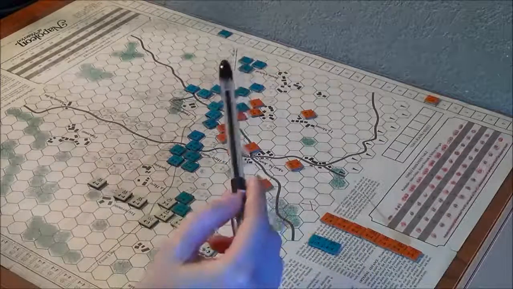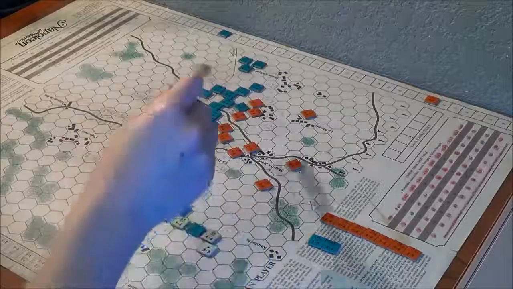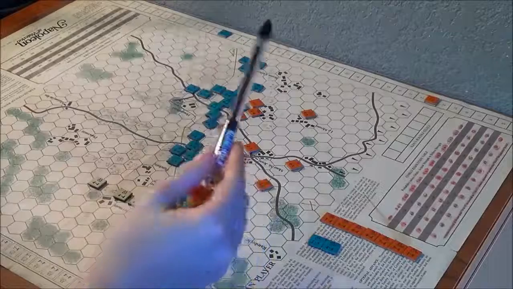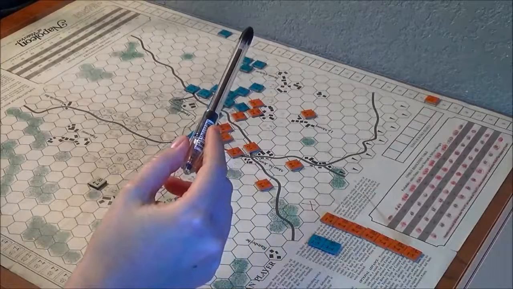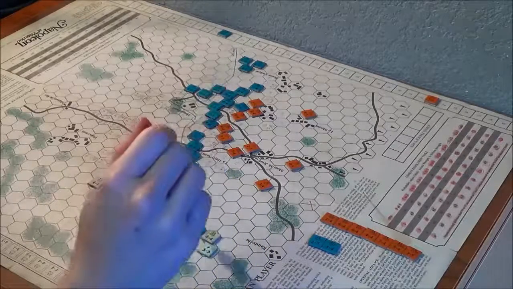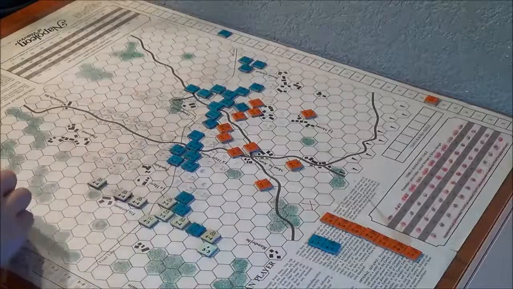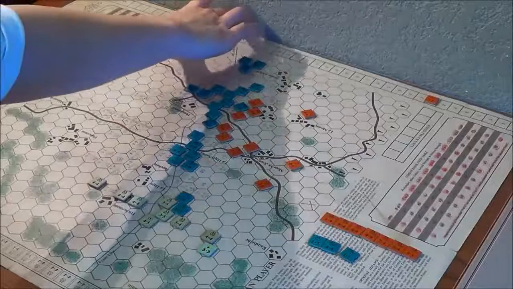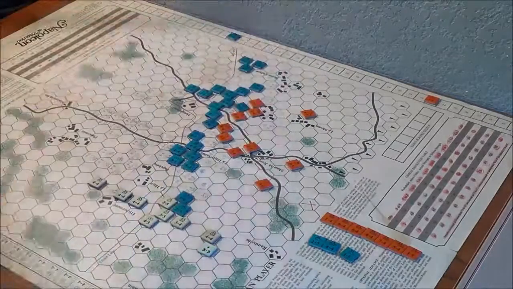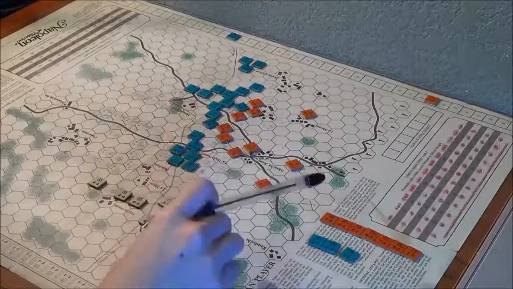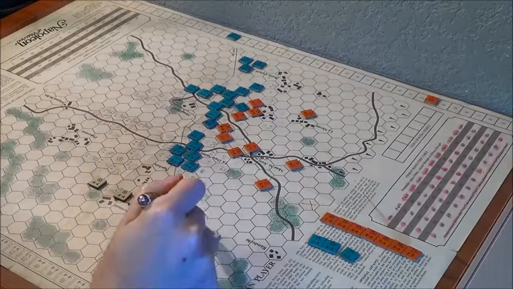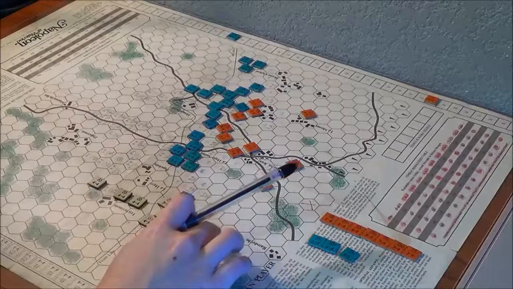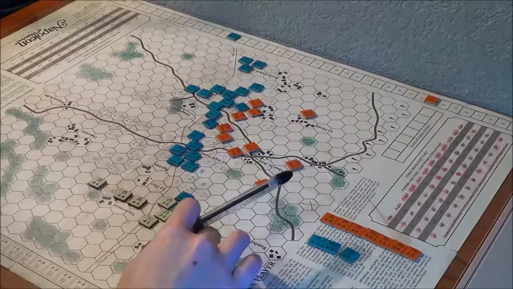So with that, we can see entering the combat phase we have 1, 2, 3, 4, 5 units to attack. Let's start down here. We have a 7 to 1, and this unit is automatically eliminated. French demoralization goes up by 1. We may advance. I think we will.